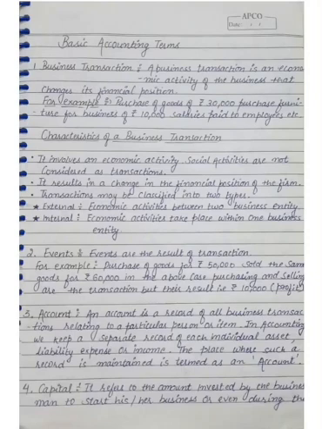A business transaction is an economic activity of the business that changes its financial position, meaning any monetary activity taking place in business. Let us look at the examples: purchase of goods of rupees 30,000, purchase of furniture for business of rupees 10,000, salaries paid to employees, etc.